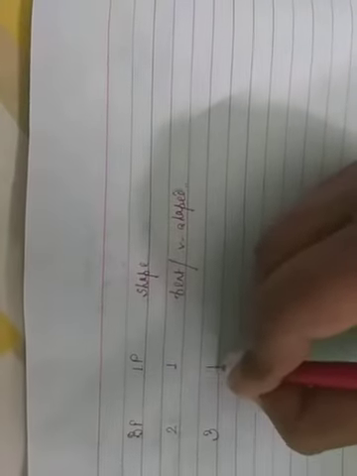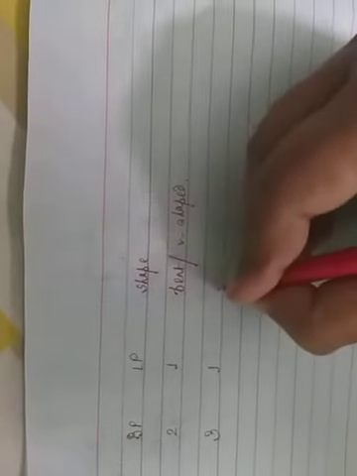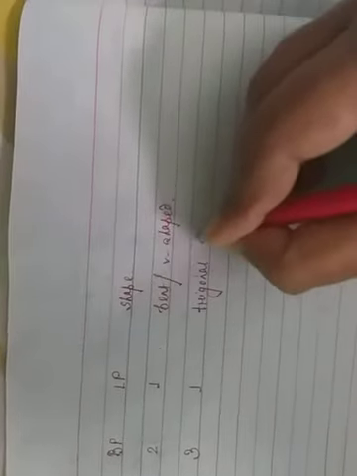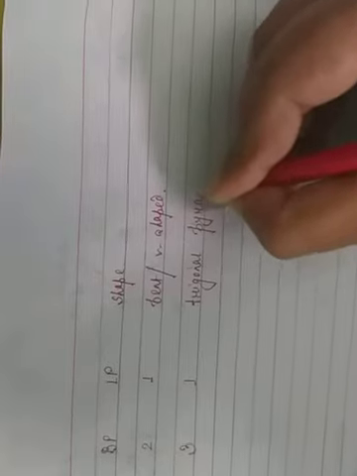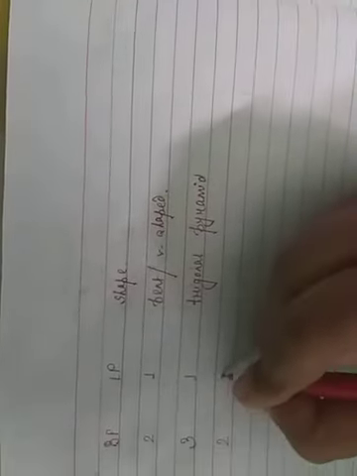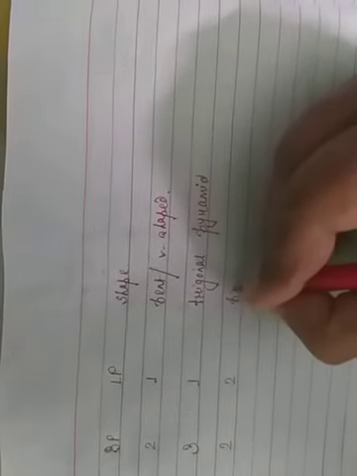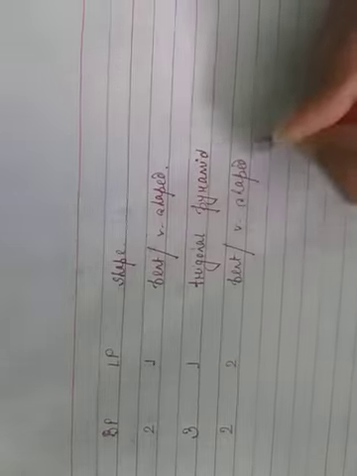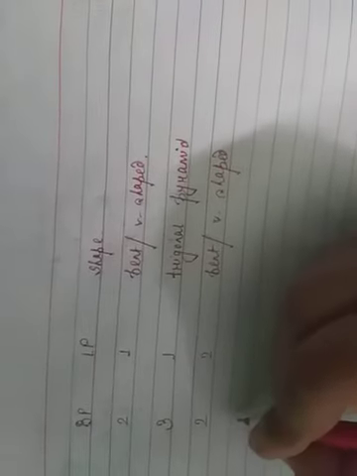Bond pair 3, lone pair 1. It will be trigonal pyramid. Bond pair 2, lone pair 2. It is also bent or V-shaped. The elucidation is there already in the previous video.